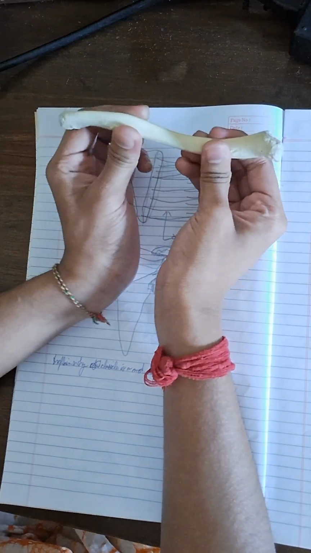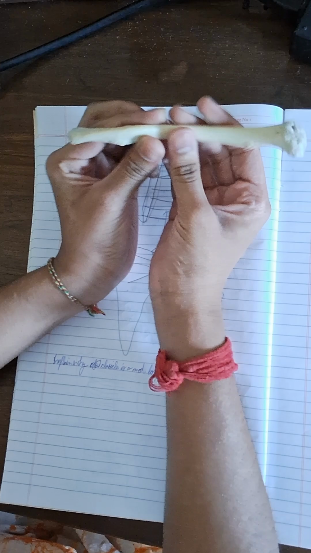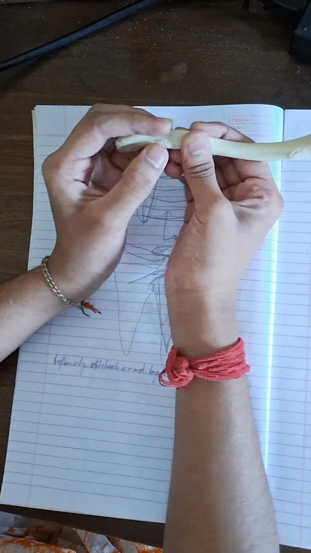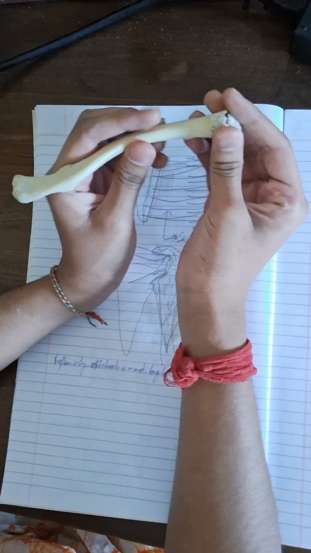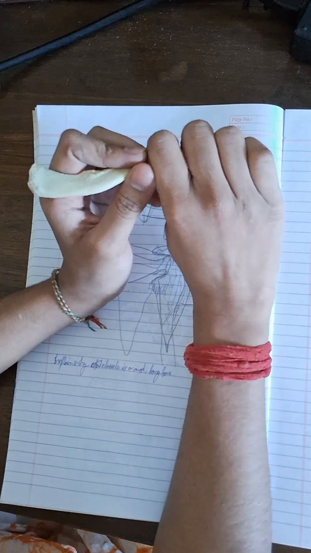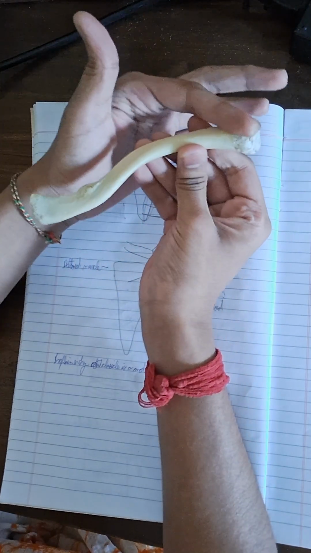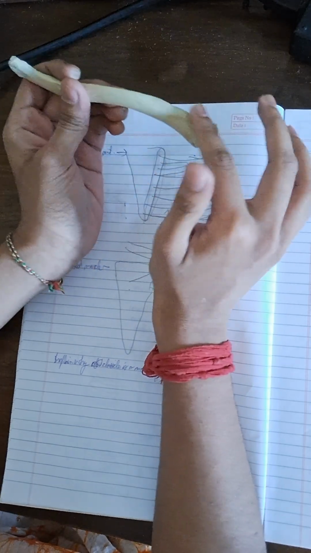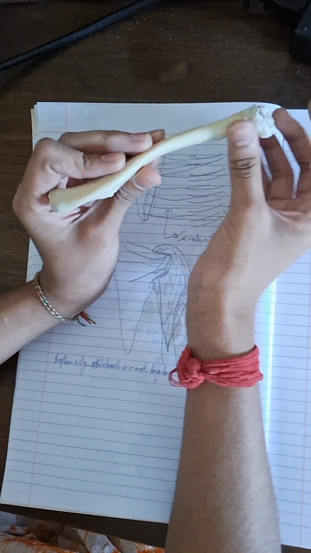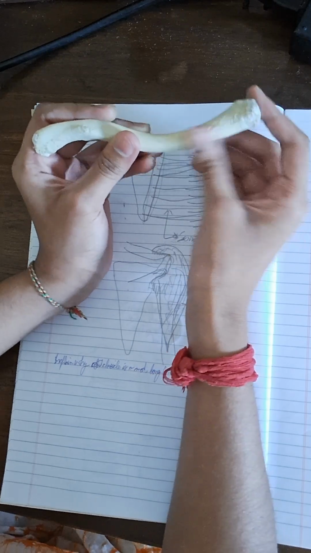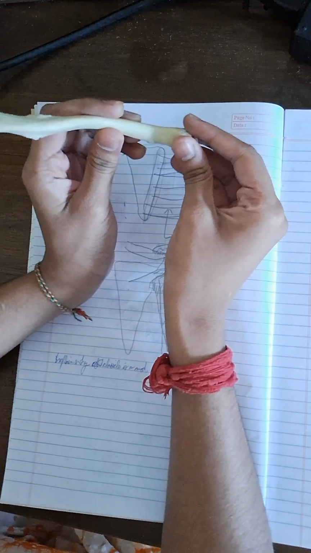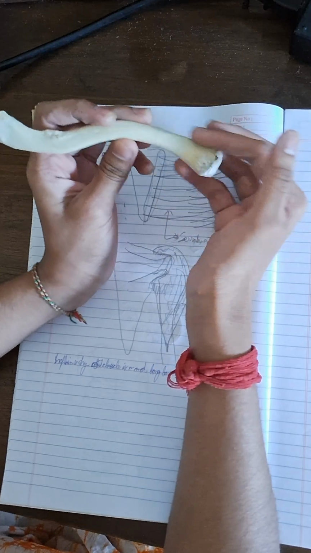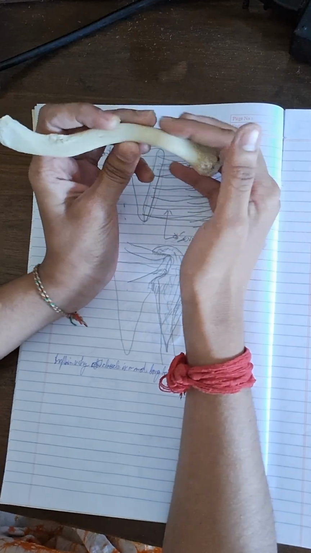So the clavicle is formed by a medial 2/3 and a lateral 1/3. Talking about the medial 2/3, it has a superior surface, an anterior surface, a posterior surface and an inferior surface, right? The superior surface and the anterior surface, right?